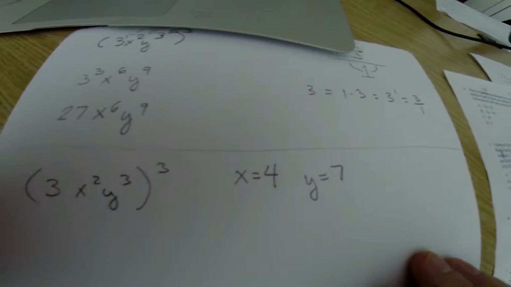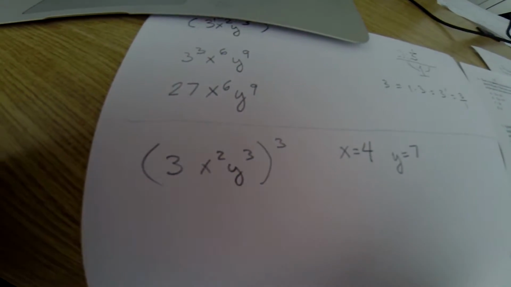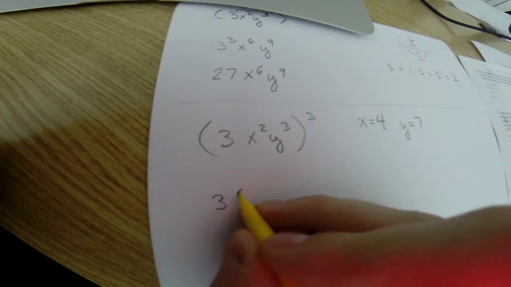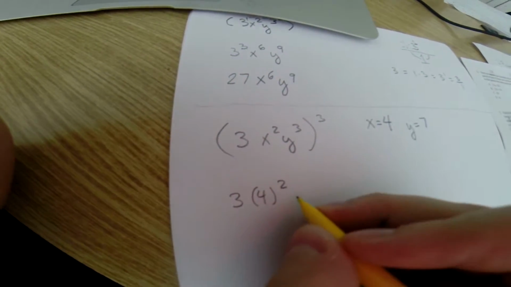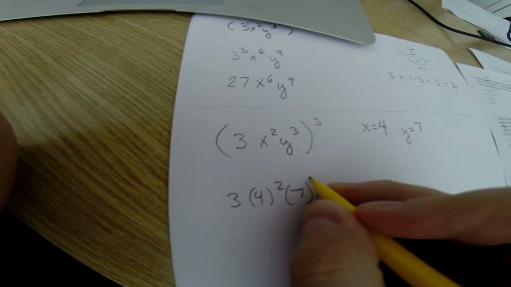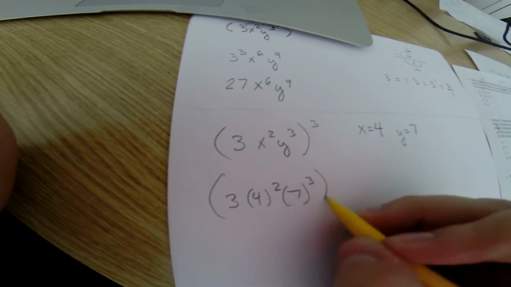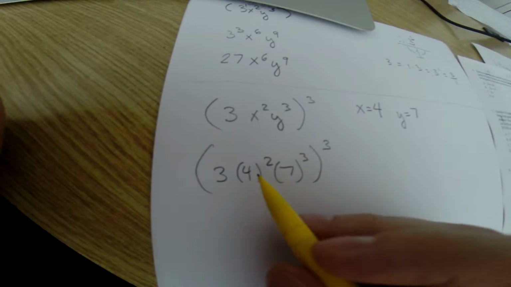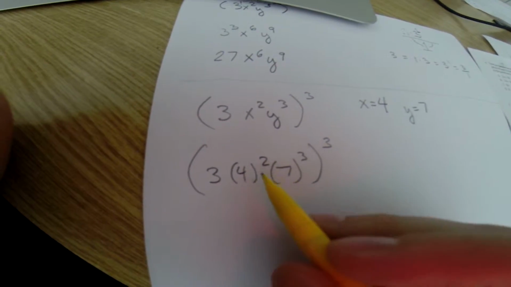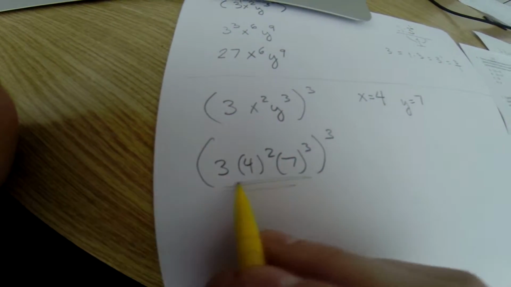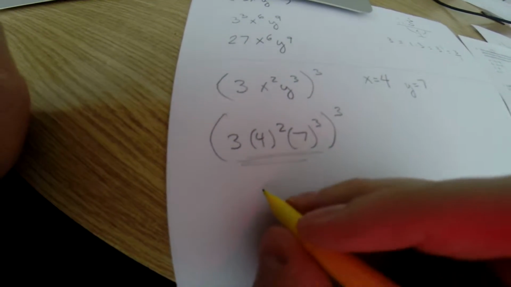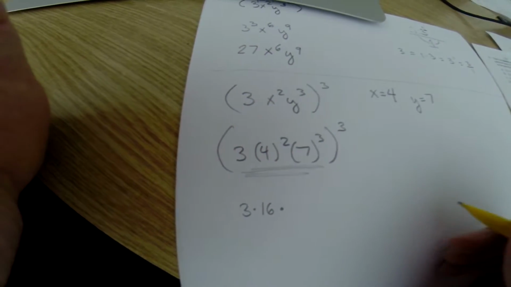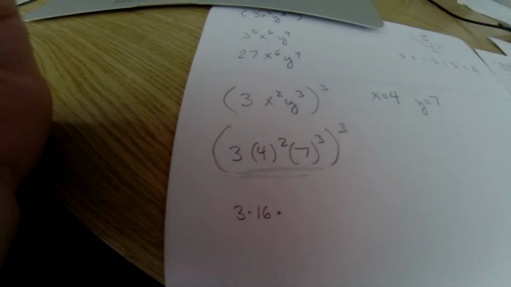Okay? Now, this might get a little messy, but we're going to try to work our way through it. So, when I go through this, I'm going to say 3 times 4 squared, and then 7 cubed, and all of this is going to be raised to the third. If I solve this, you have to follow PEMDAS. PEMDAS says parentheses first, so I have to play with this first. I'm going to do 4 squared, which is 16, so I have 3 times 16, times 7 cubed, which is going to be, I'm not sure.